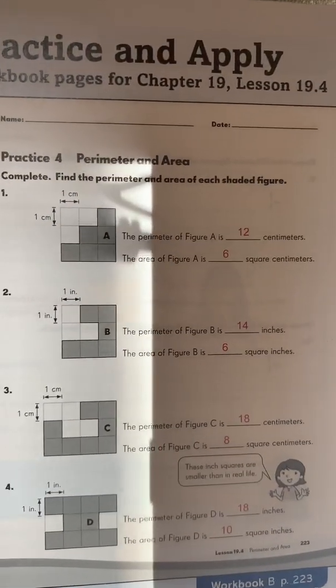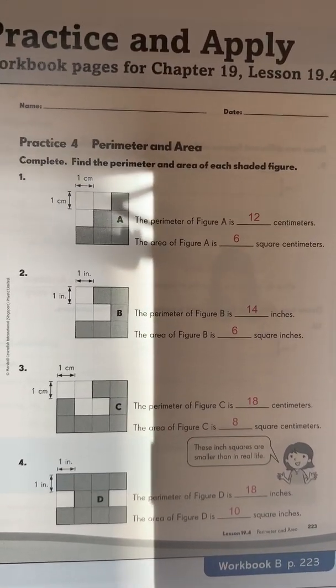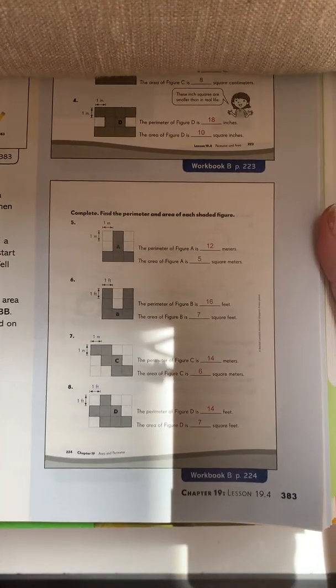This is our first time working with our workbook this week. I would like for you to complete page 223 and 224. So go ahead and pause the video. All right, this is what you're looking for, 223. And here is 224.